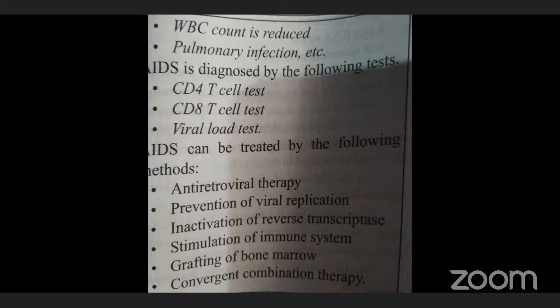This is also an important one. Sexual transmission, sexual contact, blood transfusion, mother to fetus through placenta, tissue transplantation, injection with unsterile syringes and needles. Those are the modes of transmission. So what will happen after HIV is transmitted to a human being? The WBC count will be reduced. T cells are also affected.